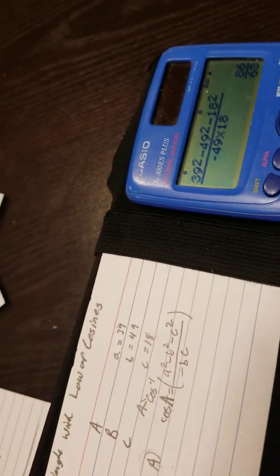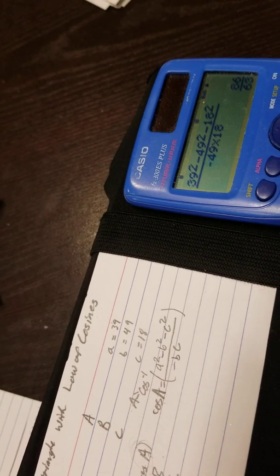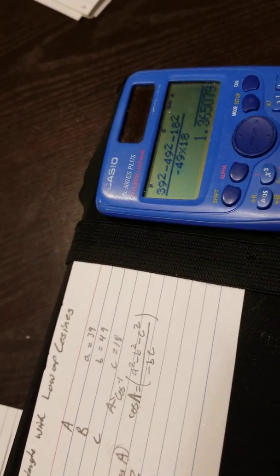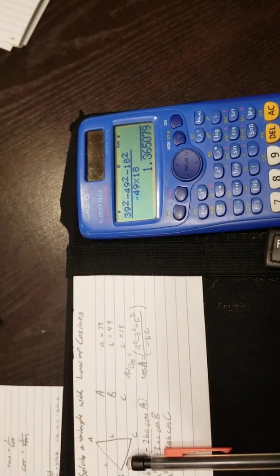I still have something that's over 1, so something went wrong, because cosine cannot be over 1. If you look at this, it is 1.36, and I can't have something over 1.